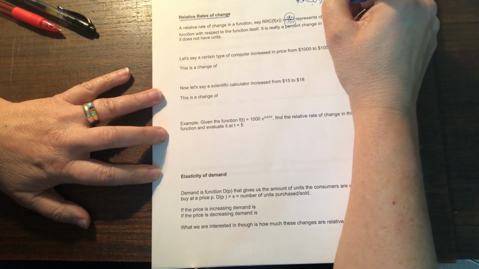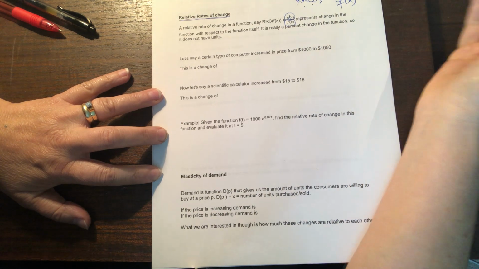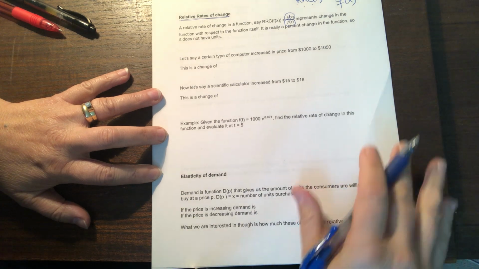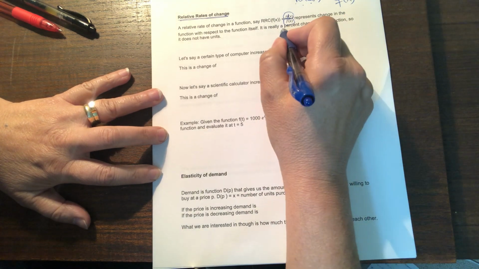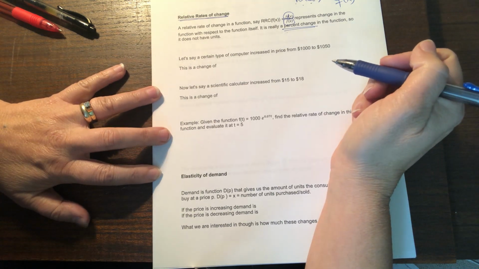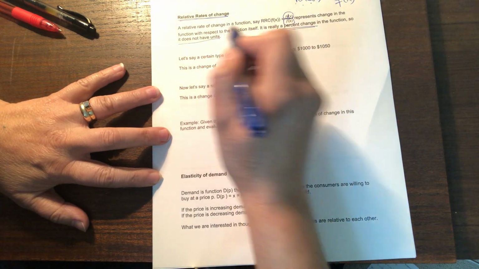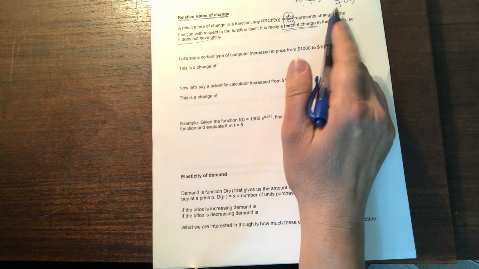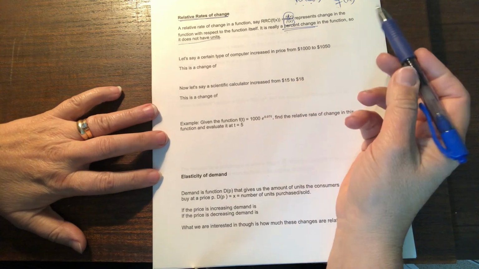So the relative rate of change is simply the ratio between how a function is changing, and that's what the derivative tells you, the instantaneous rate of change of a function, with respect to the function itself. So it's really a percent change, as we will see in the next few examples. So it does not have units. That's what's important about it. So let's see what this means. And I'll get back to this formula in a second.